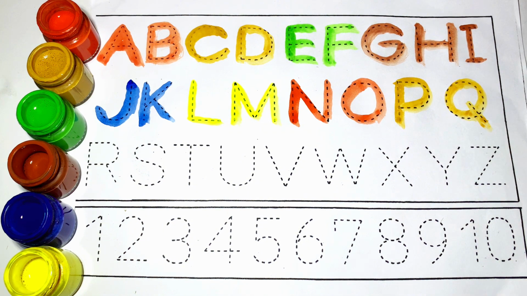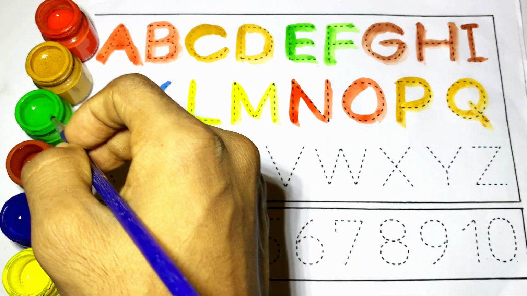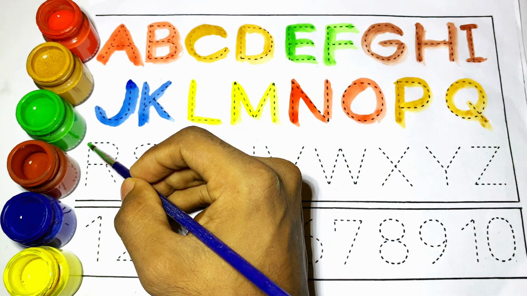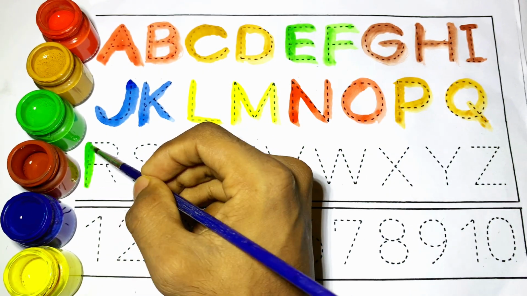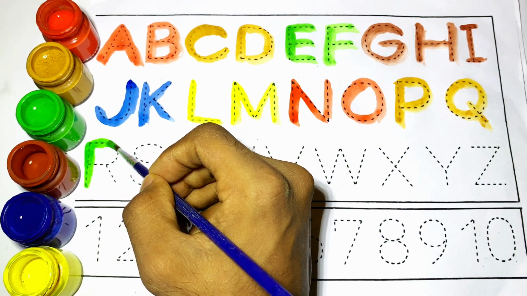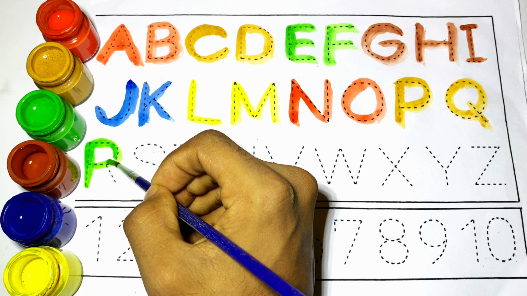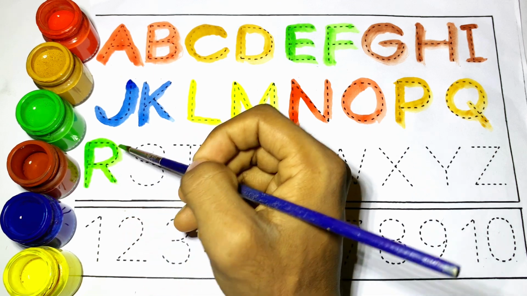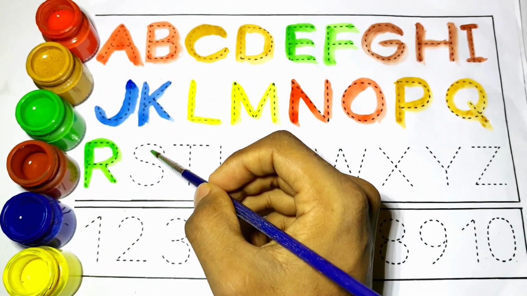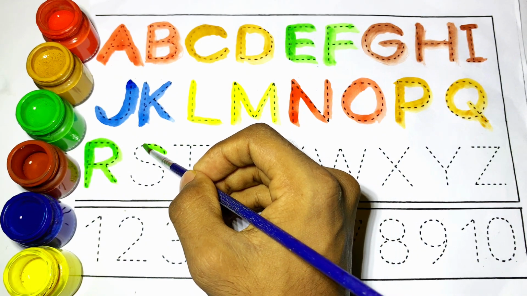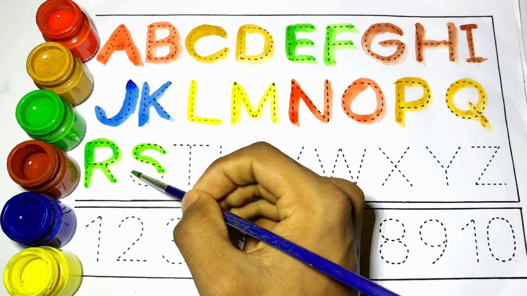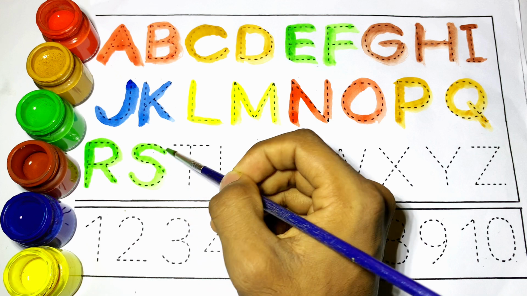Kids, now draw R. R for rose. The alphabets of R. And use green color. Kids, again use green color and draw S. S for sun. The alphabets of S.